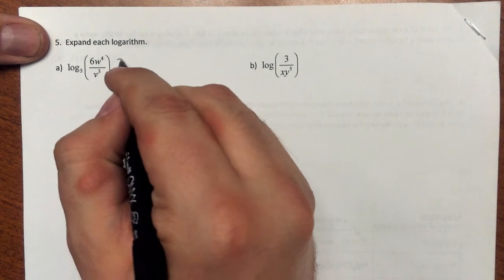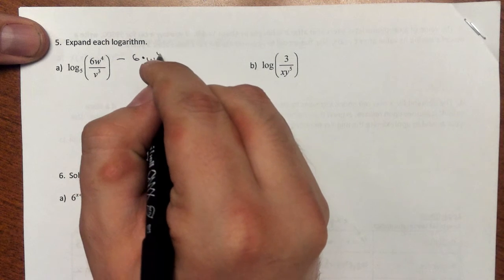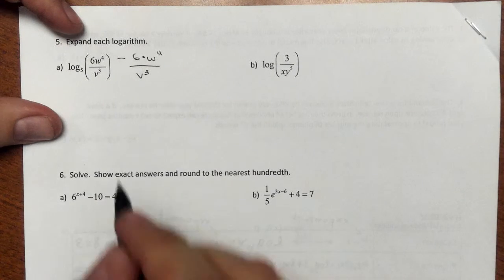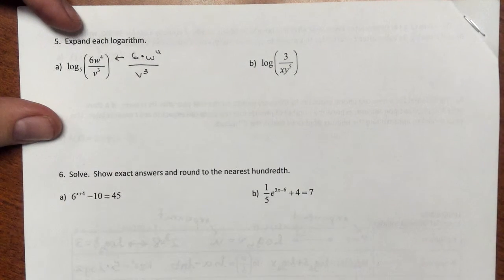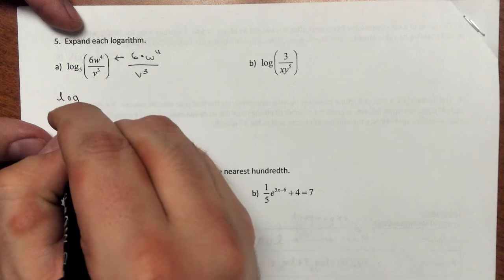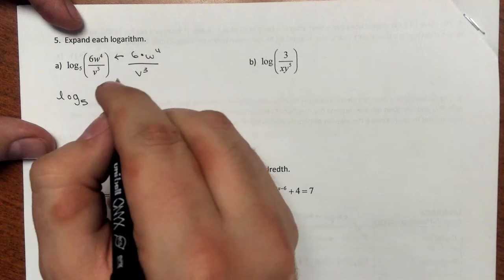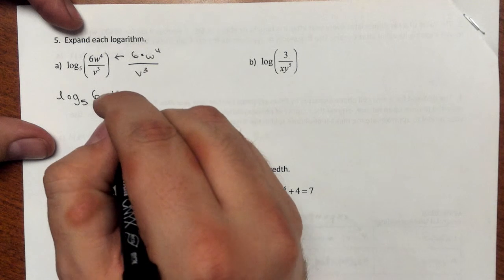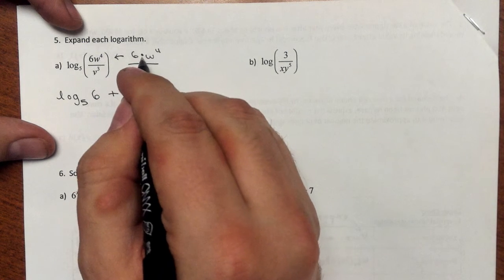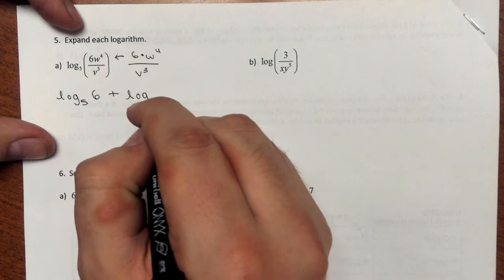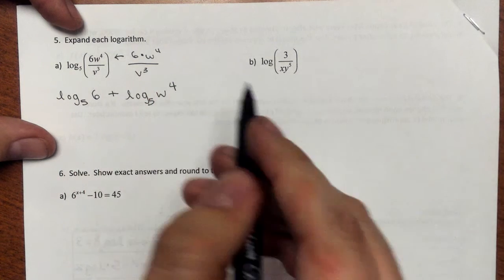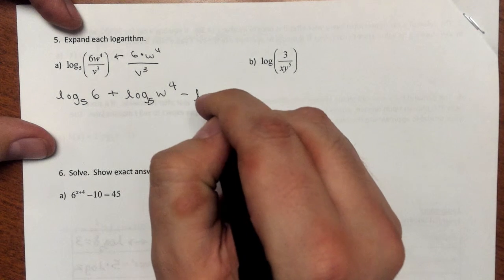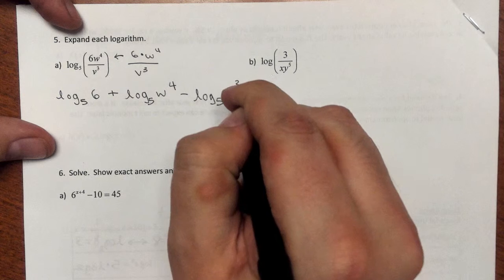So I understand up here this is 6 times w to the 4th, and it's divided by v cubed. So I'm going to do this as quickly as I possibly can and split this all up. Upstairs I have the product, log base 5 of 6 times w to the 4th. Multiplication inside becomes addition outside. So the log base 5 of w to the 4th divided by v cubed. So then that becomes subtraction outside. The log base 5 of v cubed.